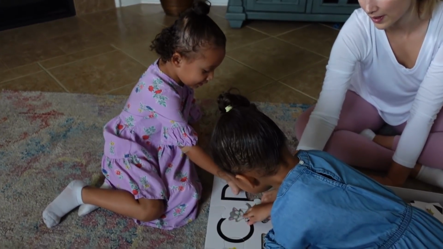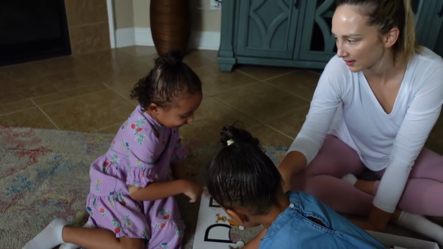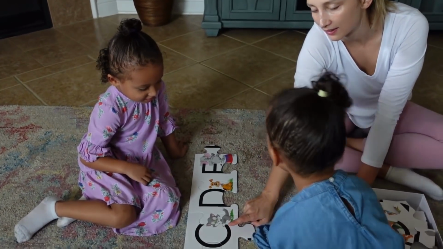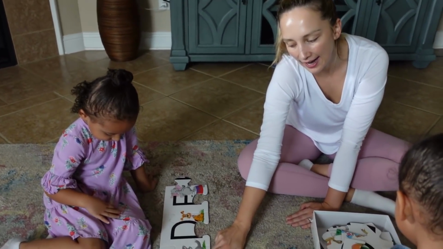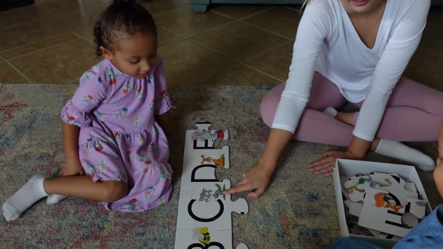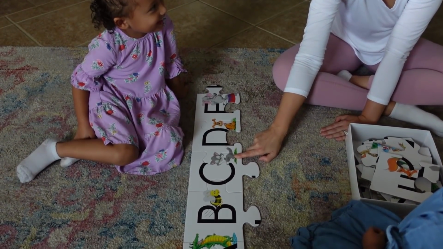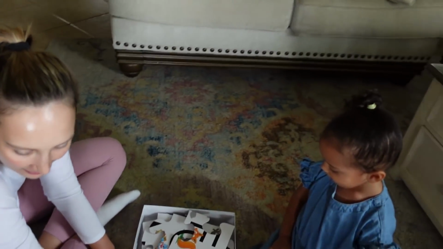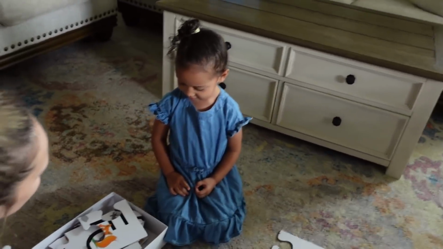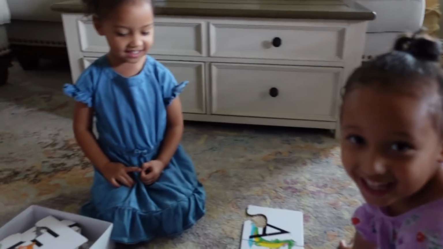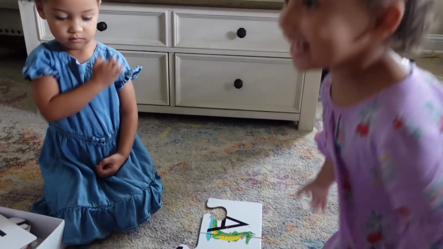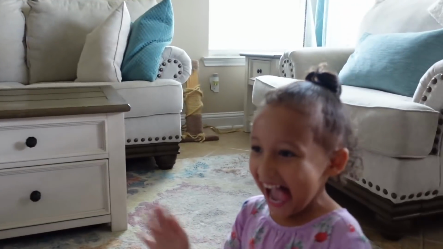Now I want to put together the D for dog. Okay, hold on one second. Let's look at C. What sound does C make? And what does C stand for? Cat. Can you tell me some other things that start with the letter C? Car. What else? Candy. Candy starts with C. What else is there? Calculator. That's a great one.